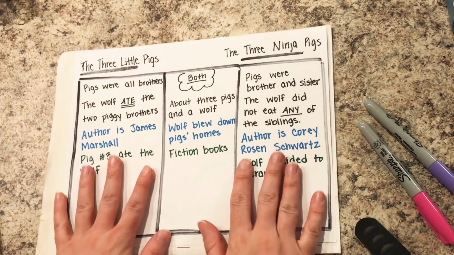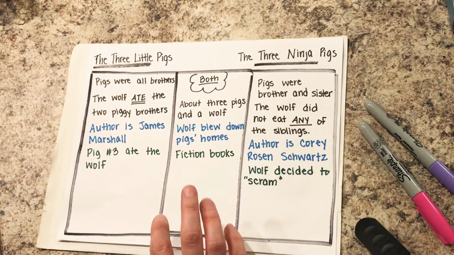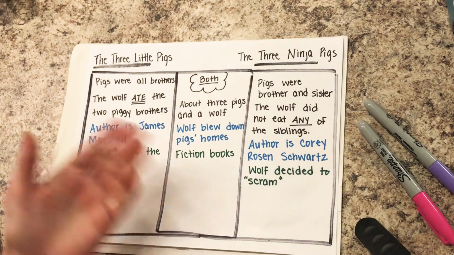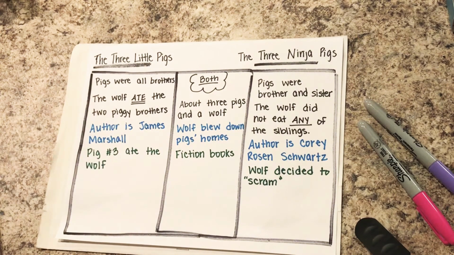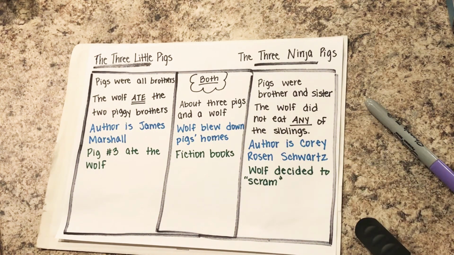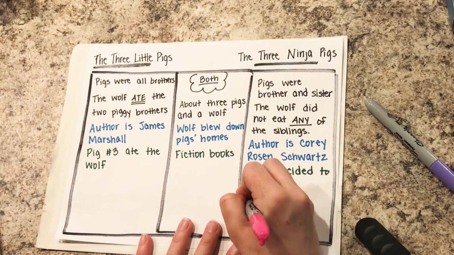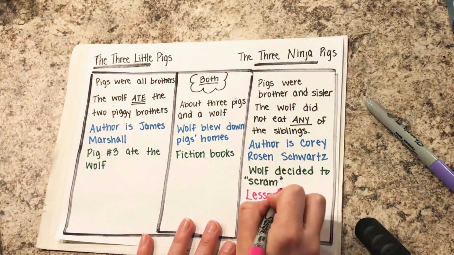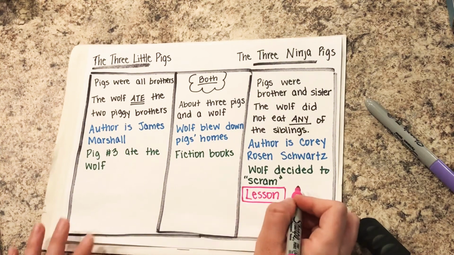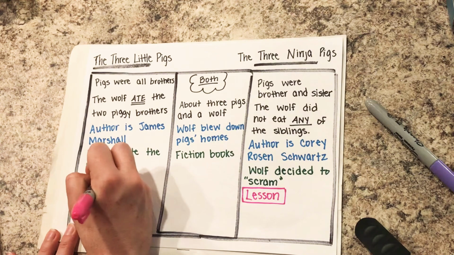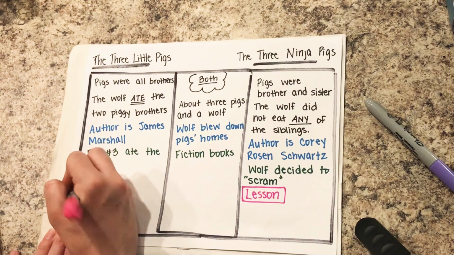We could go back and forth like this all day, right? We could talk about how, well, yeah, one of the pigs was a sister in this book, and all the pigs were brothers in this book. We could talk about all those different things pretty easily. But one thing that I really wanted to start introducing to you guys is the idea of a lesson. We've talked about how lessons are what the author is trying to teach us without saying outright.